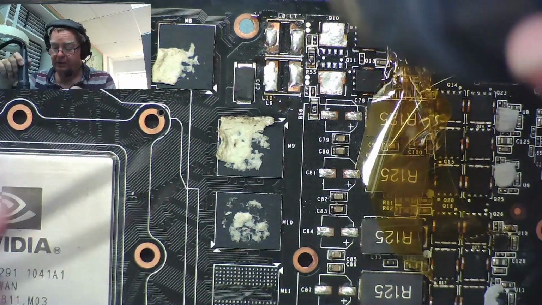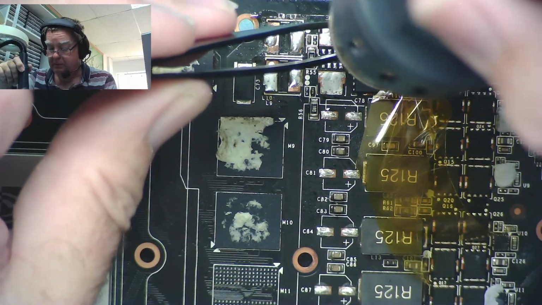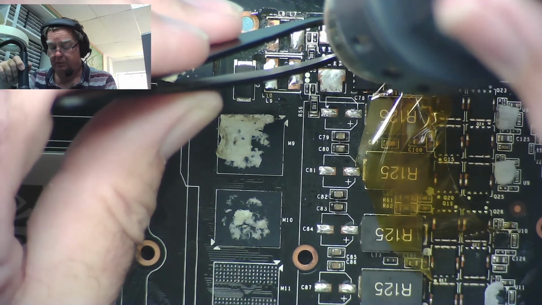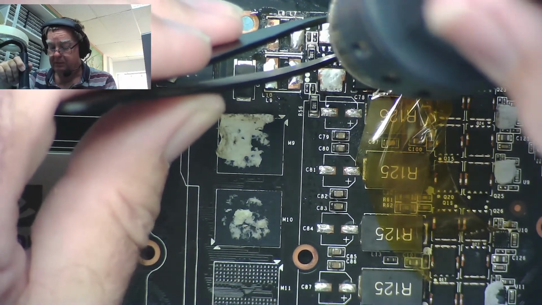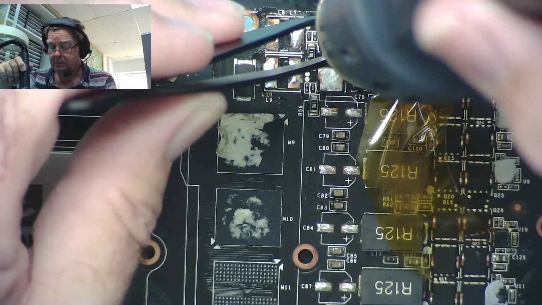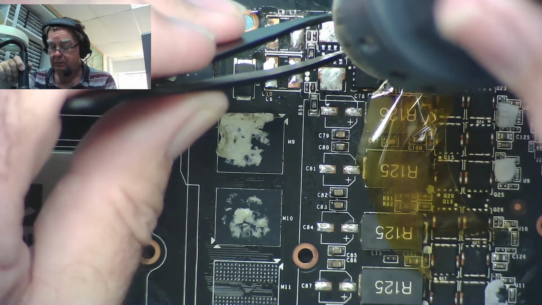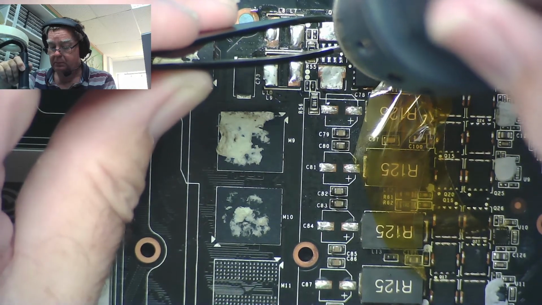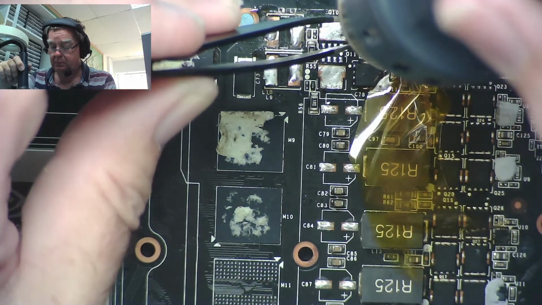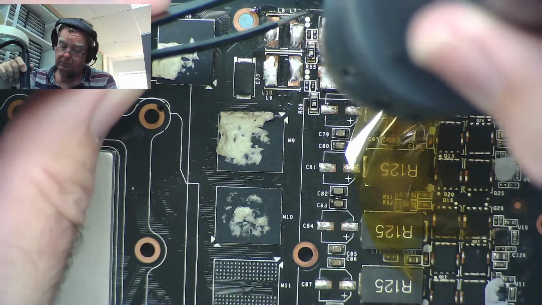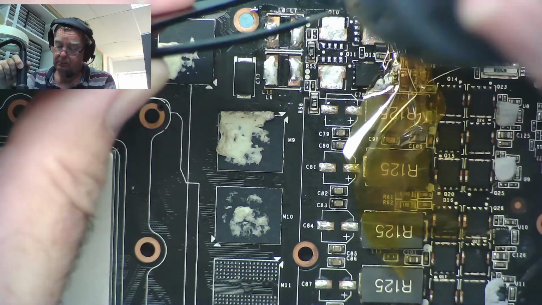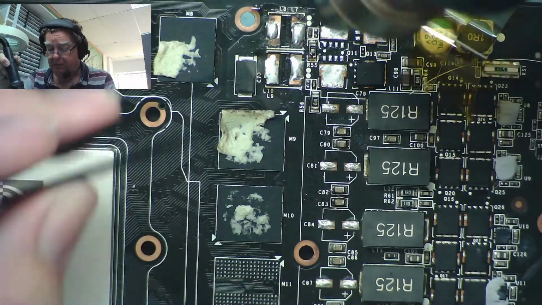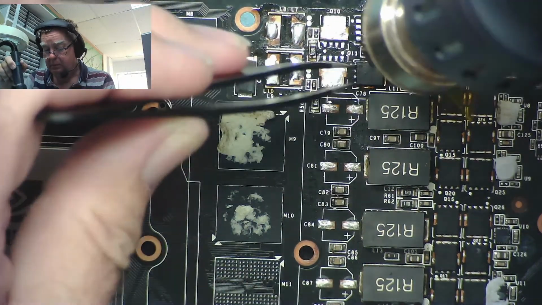I'm now starting to think I do need the preheater. Give it just a little bit more. If it's not going to give it up, I'm going to get the preheater on this. Eventually, just as I was about to give up, it came off. Try this one.